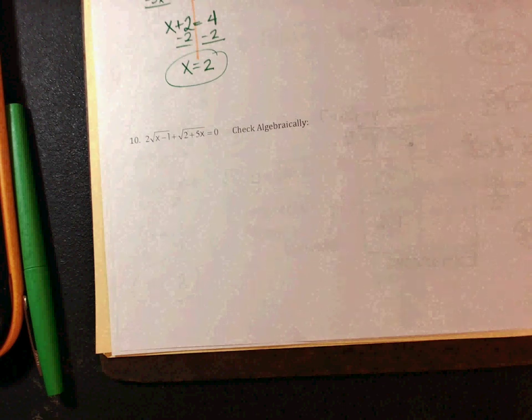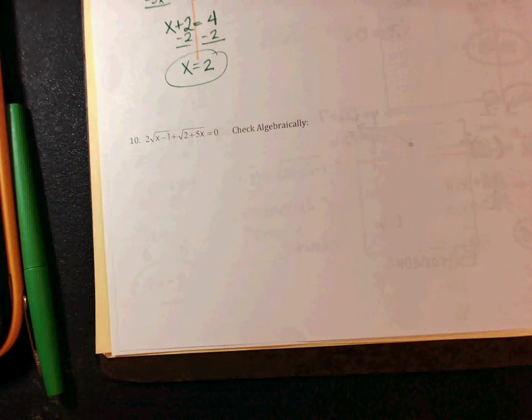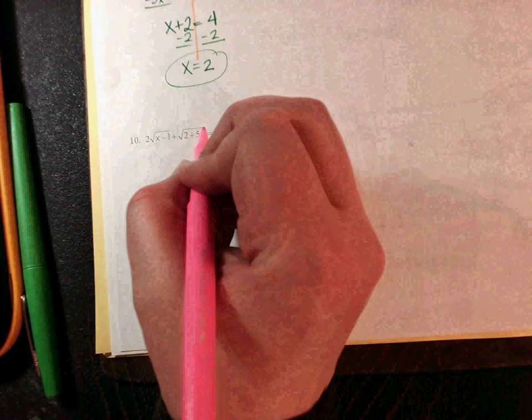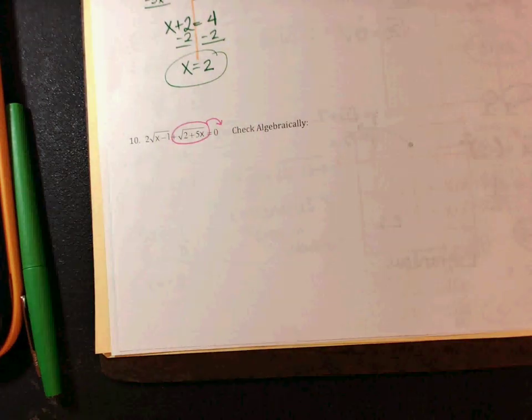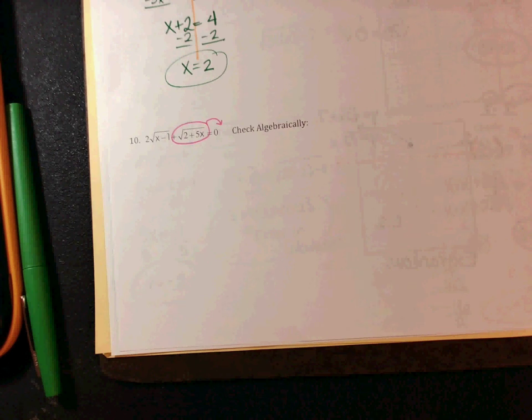Okay, number 10 is very similar. Now, can you square both sides if they're both together? No, so I'm going to take this one. I'm going to have to bring it across. And when it comes across, it used to be positive. When I move it, now it's going to be a negative on the other side.